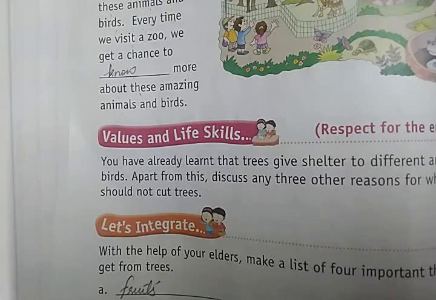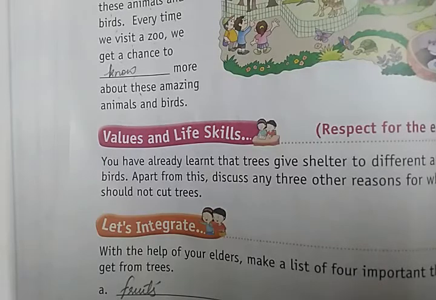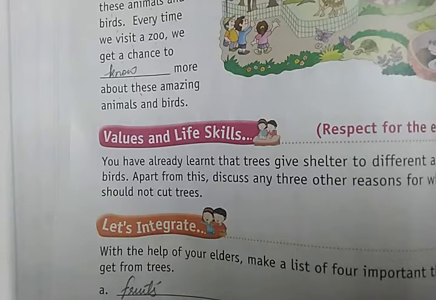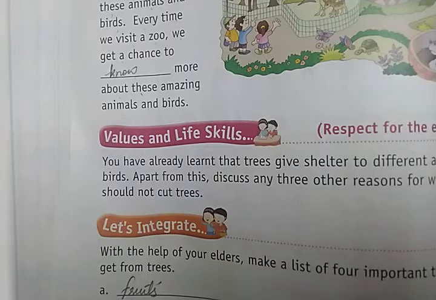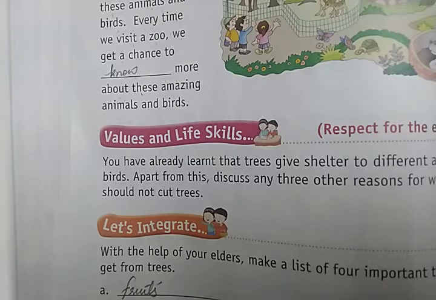Second point is most of the food we get is from the plant. Okay, we get fruits, vegetables, food grains, nuts, etc. from the plant. And most importantly, the paper, the pencil, and we can almost say that chairs, tables, and our doors are made with wood.